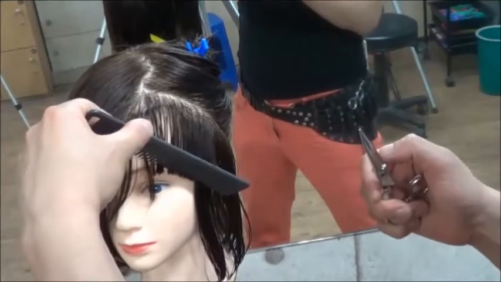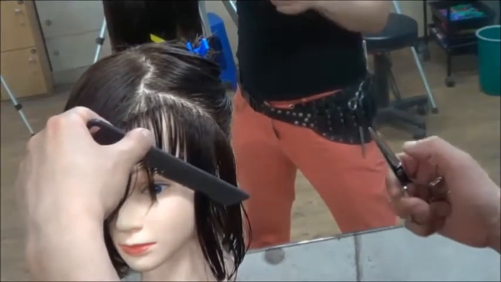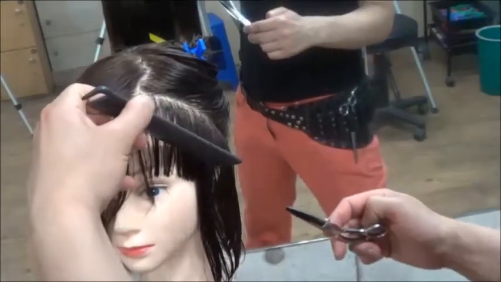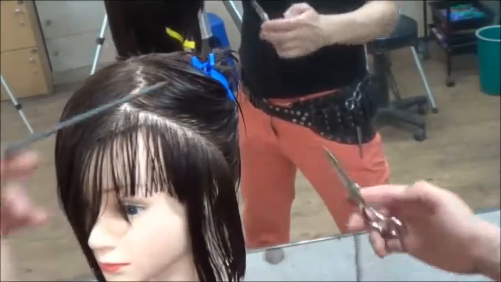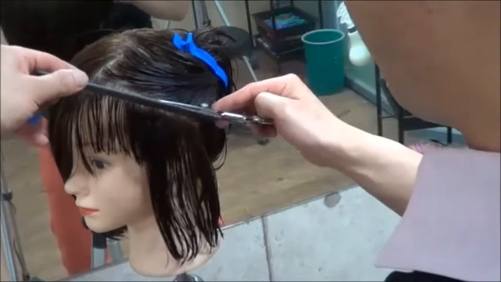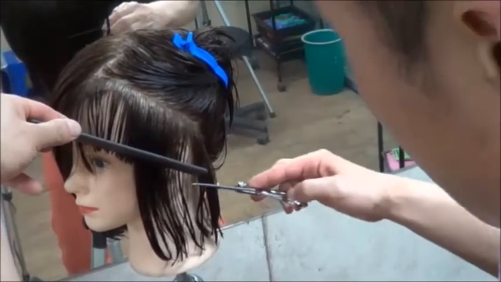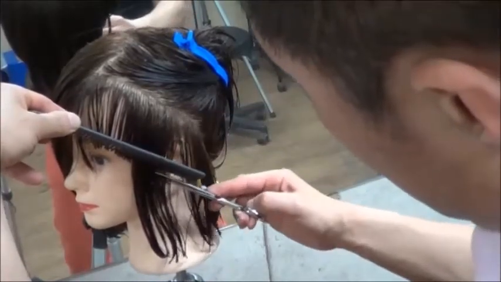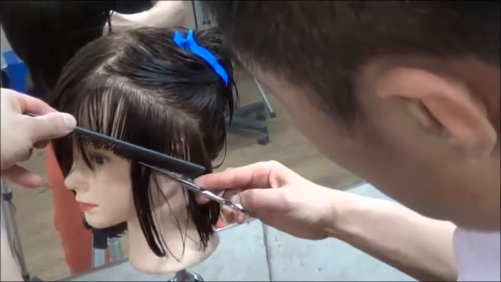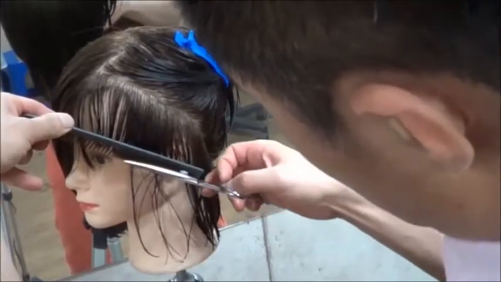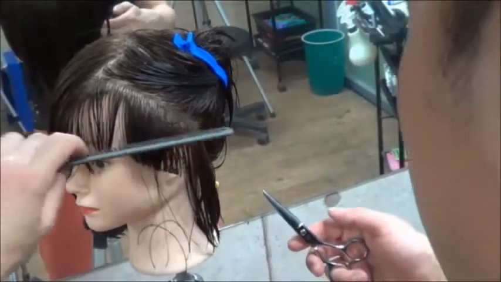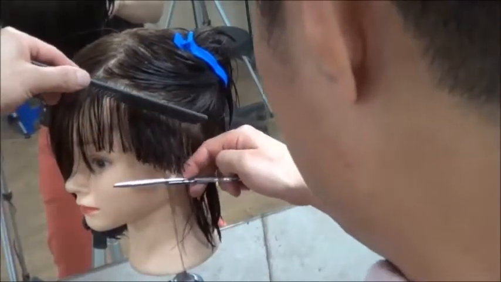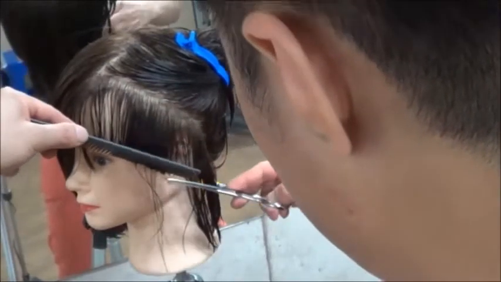If we do gel, that is zero degree, zero fingers. Perpendicular distribution, and cut. Blunt cut. Distribution.